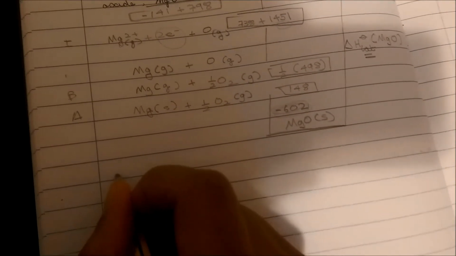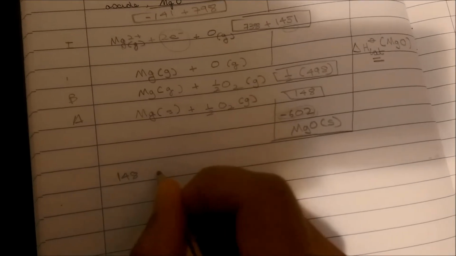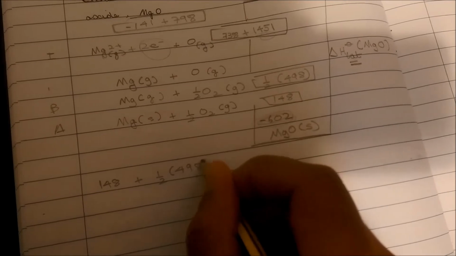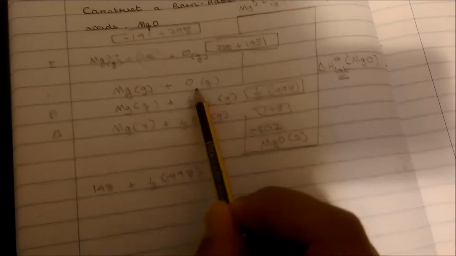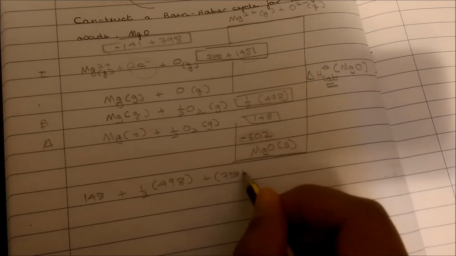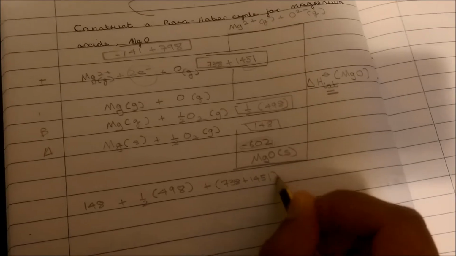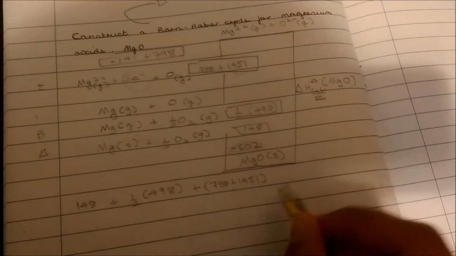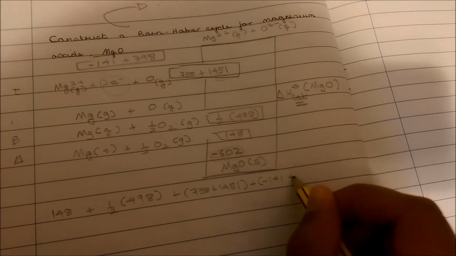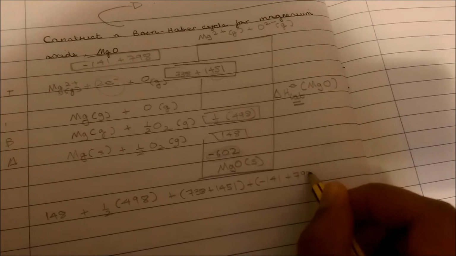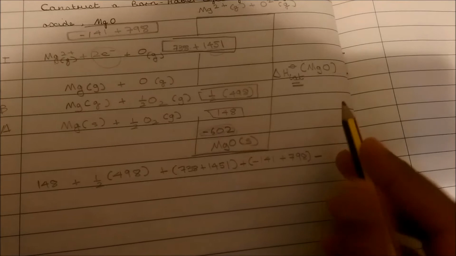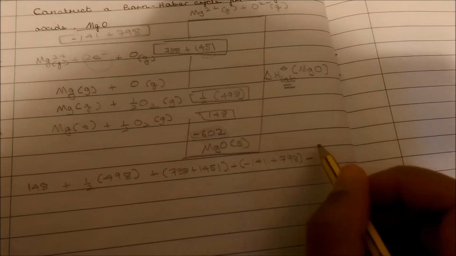So let's start off. We start off with 148 plus 1/2 of 498 plus 738 plus 1451 plus negative 141 plus 798, minus the lattice enthalpy, which is non-existent in this case because you're trying to find it.